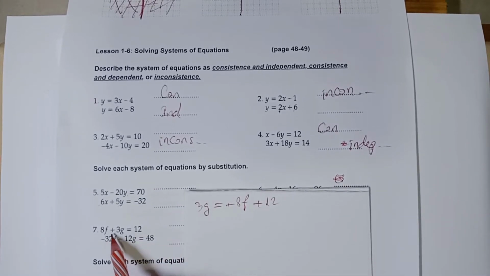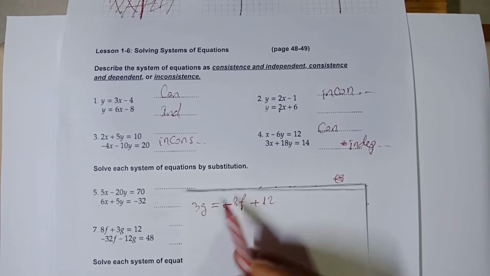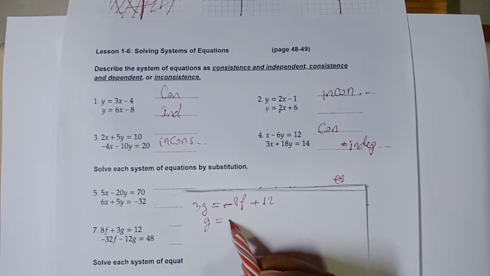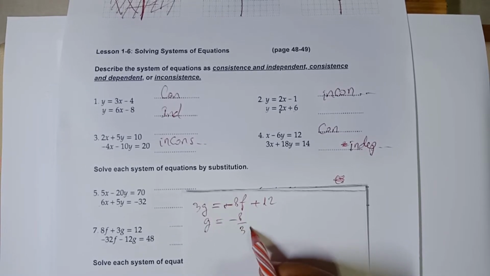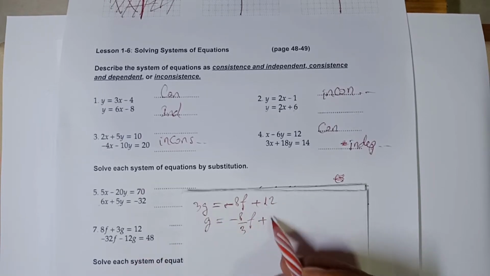Because I want to find the value of variable g, I transposed 8f to the other side, and it became negative. Now to get g, divide both sides by 3. I have g equal to minus 8 over 3 f plus 12 divided by 3, you get 4.